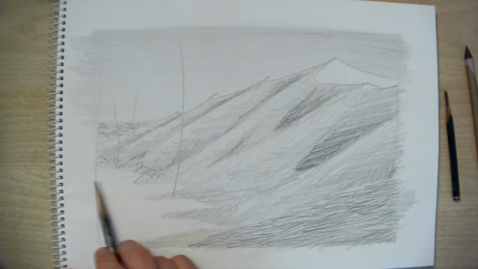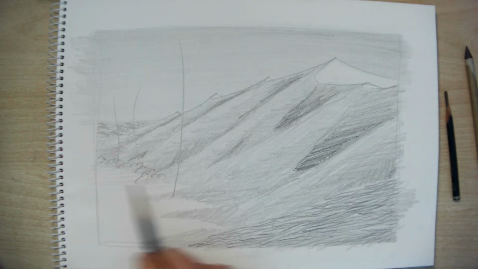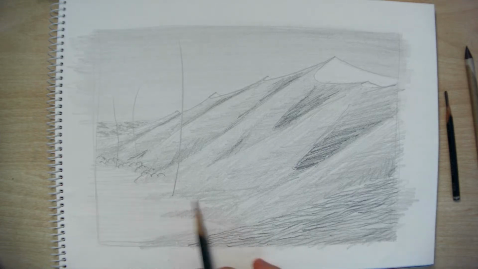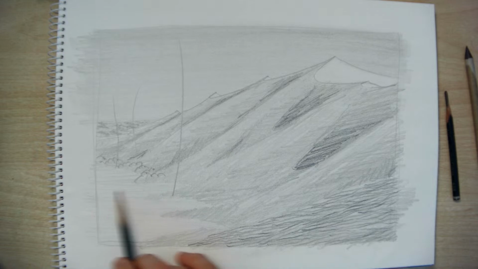before I do that, let me draw the water surface. Since there's going to be things overlapping, plants overlapping with the water surface, it's easier to draw it this way.